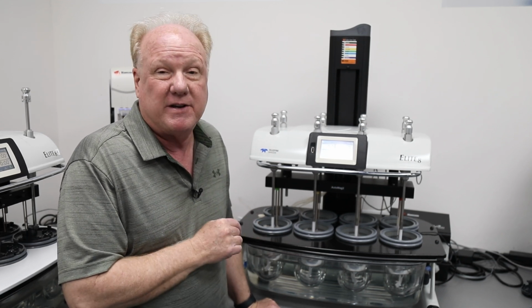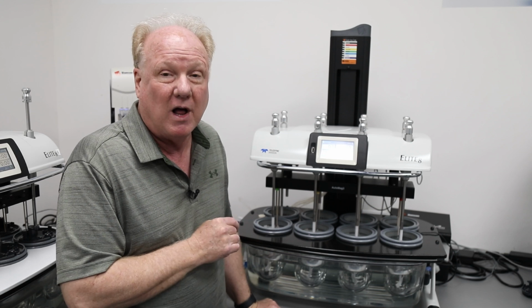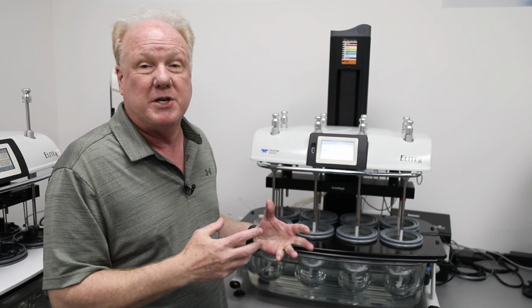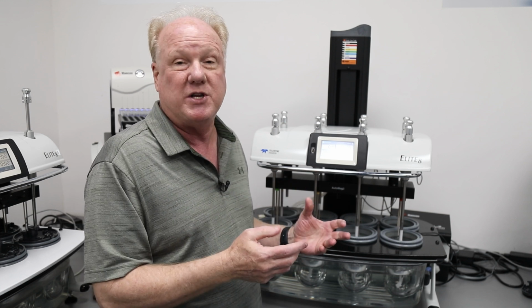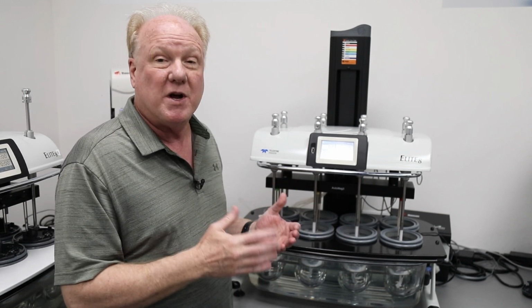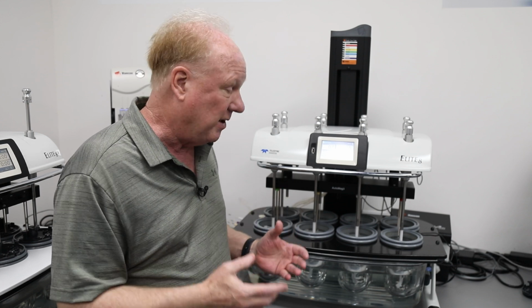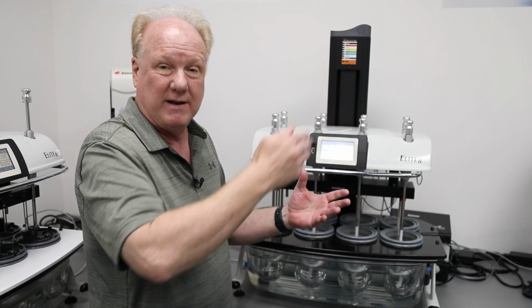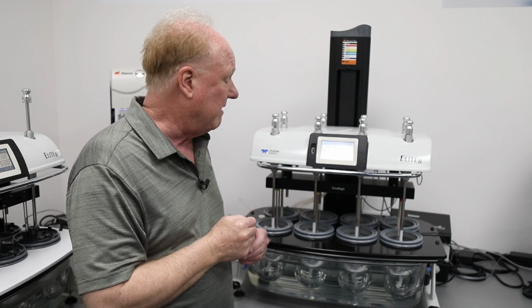That is a very effective way to degas solvent. It works very well. However, other labs use other approaches. It's up to you as a user to decide which approach you're going to use and which is effective. Once you've degassed your media, you want to use it as soon as possible. If the media is simply sitting on the bench, again, it's going to be reabsorbing gases from the environment.